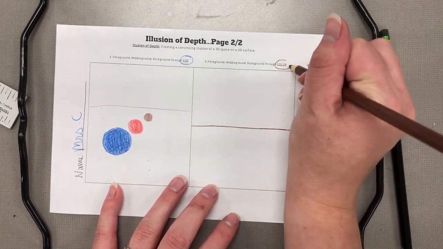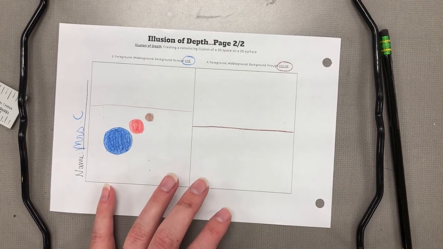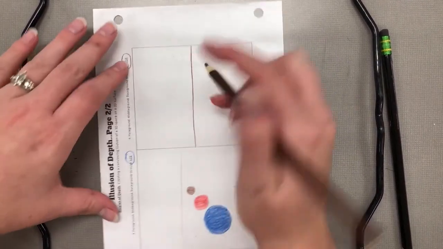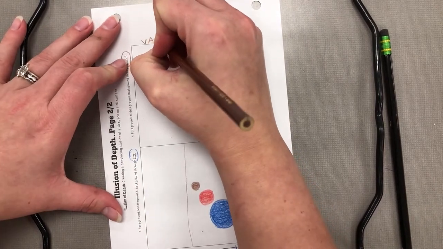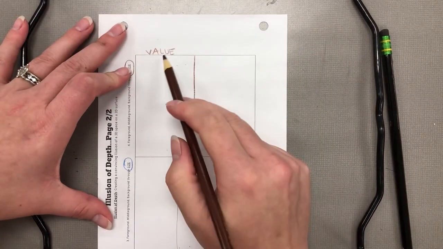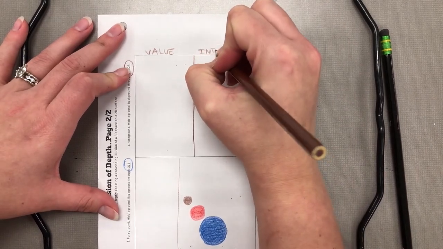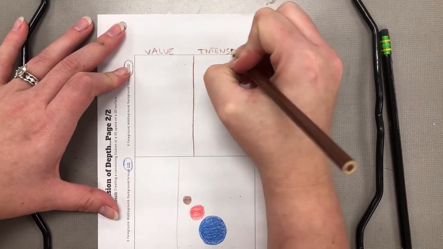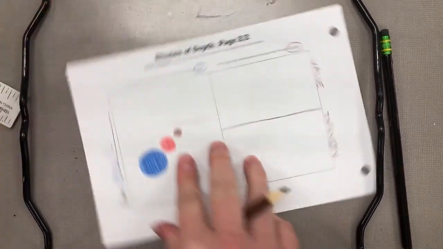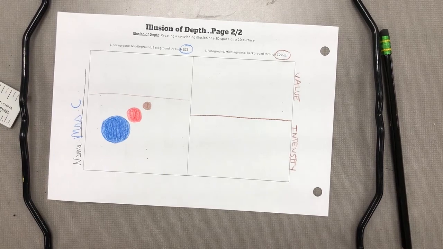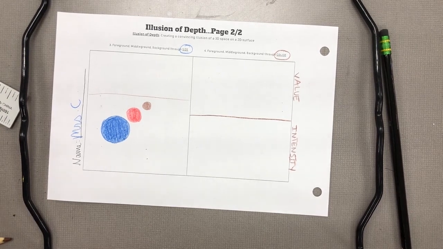If we're talking about foreground, middle ground, and background through color, we have to consider how we're approaching this. If we're approaching this through value, it is going to be different than if we approach it through intensity. So label that value and intensity, and I'm going to show you what I'm talking about.